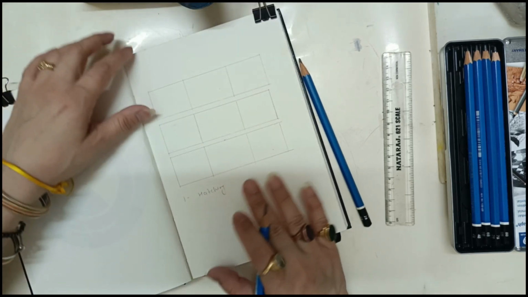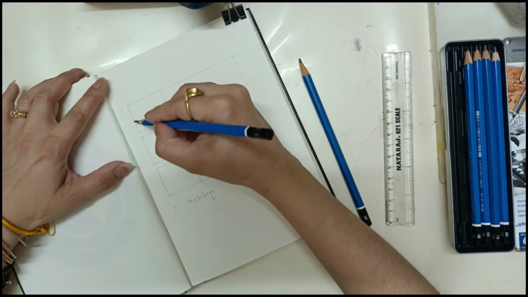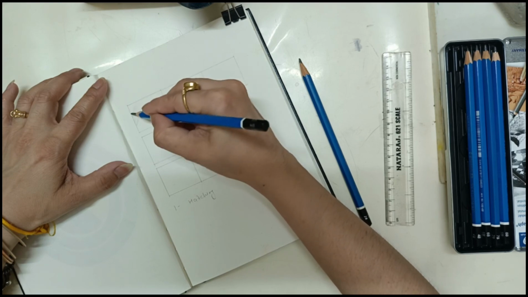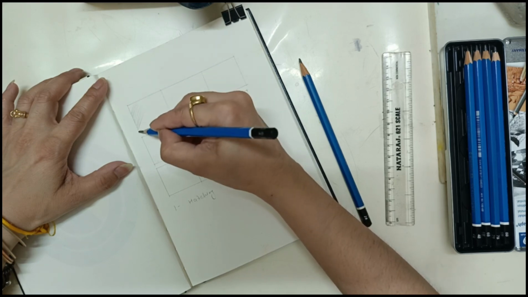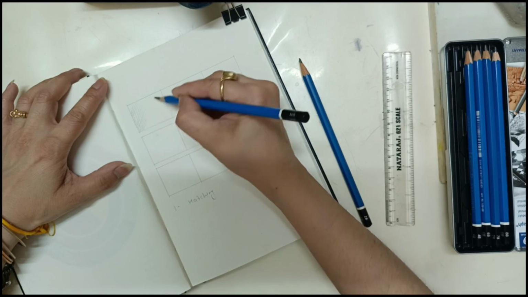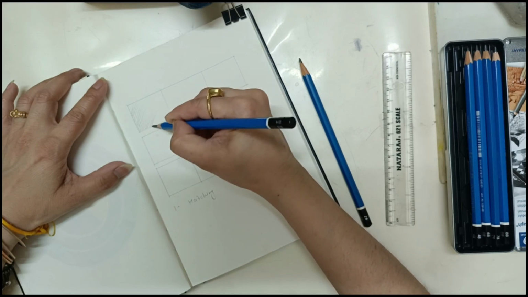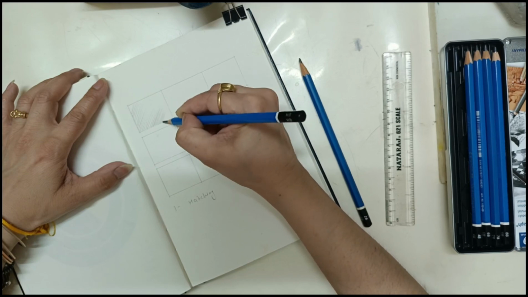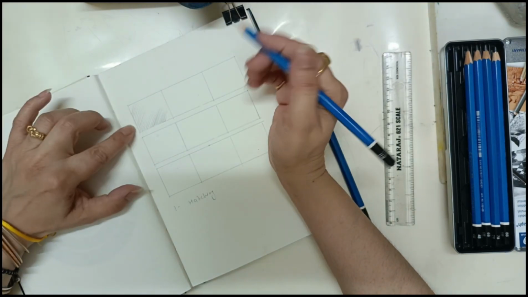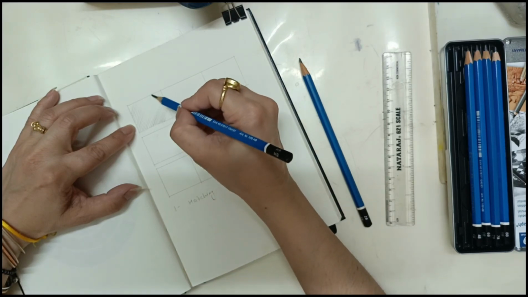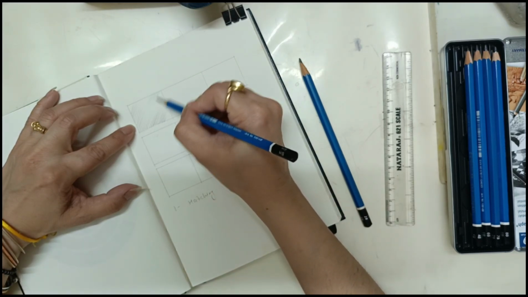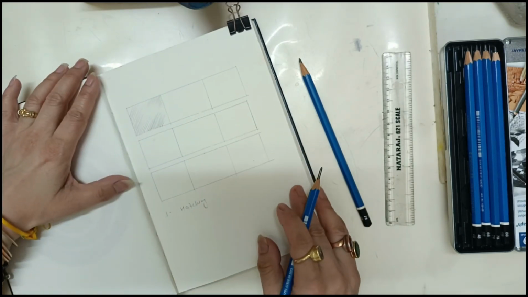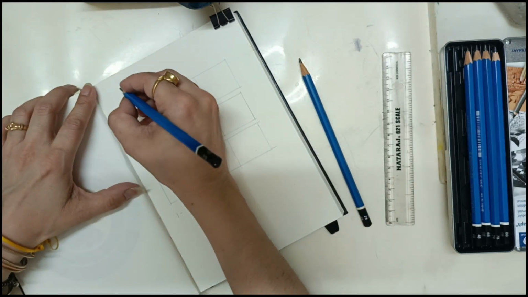In simple hatching you have to use the lines only to create your shading, and you have to draw your lines diagonally in the same direction. You can go from down to upwards and upwards to downwards also, as I am doing it. So this is your first simple hatching technique.